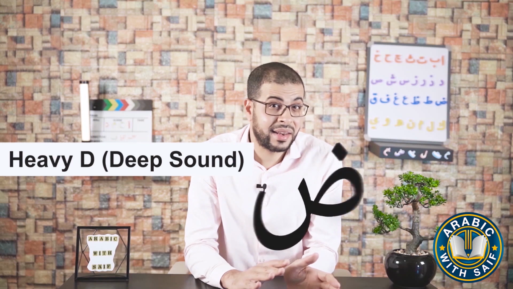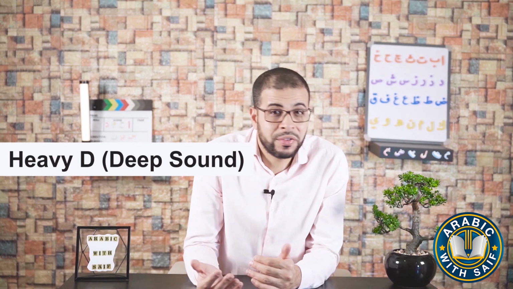The last letter, number 15 in the Arabic alphabet, is letter Daad. Daad. We can say this letter is also the heavier version of letter Dal, because letter Daad is produced through the gush of air behind the tongue. Daad is a unique sound because it only exists in the Arabic language.